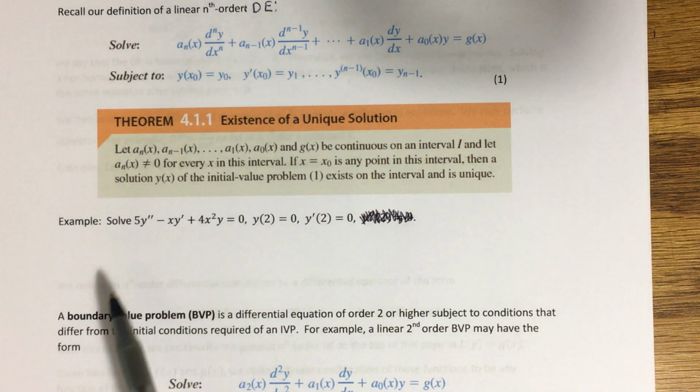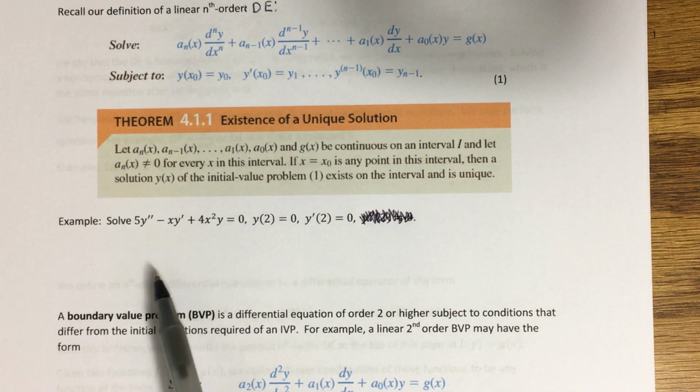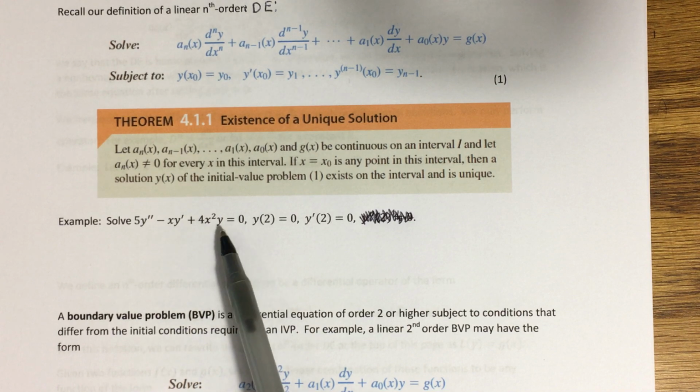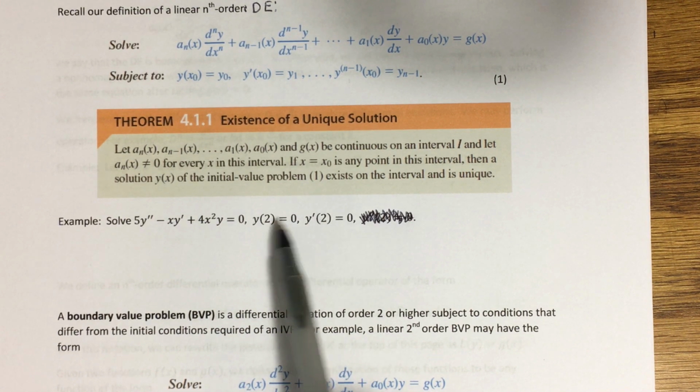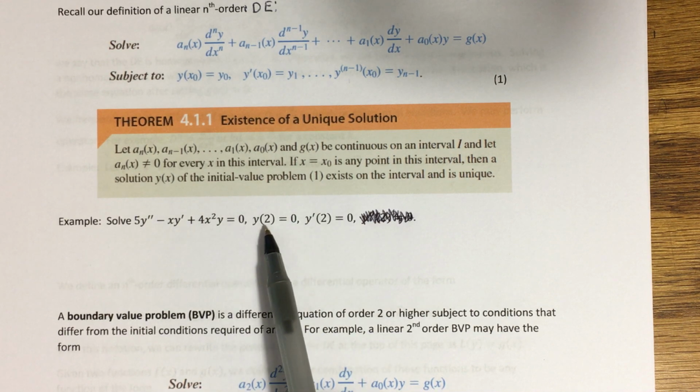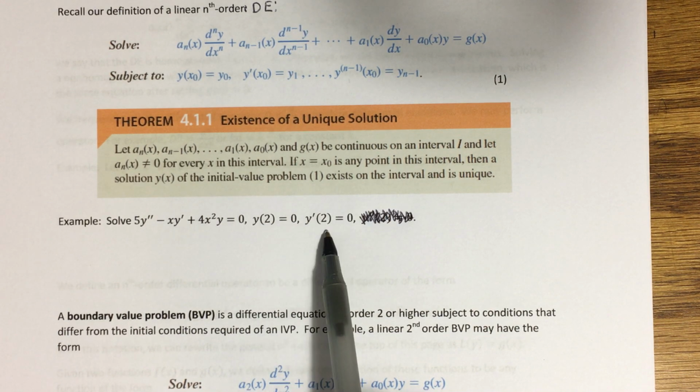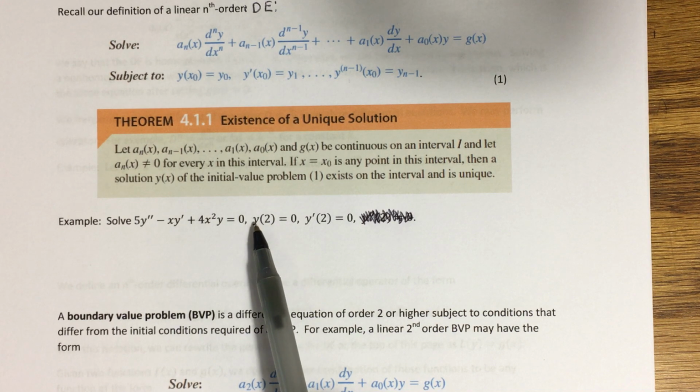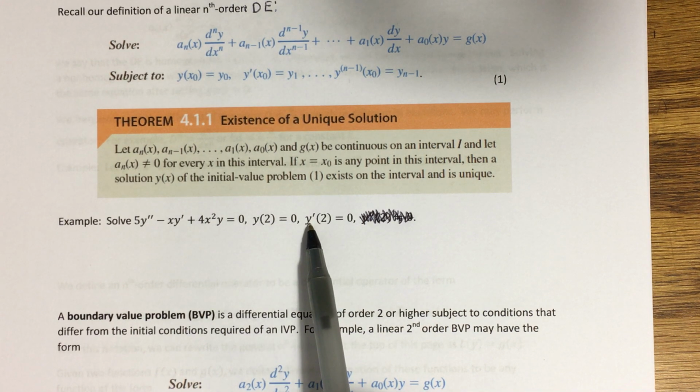Remember, a differential equation can have infinitely many solutions until we impose some initial conditions on it. So does that particular solution that I picked out there also satisfy these initial conditions? Well, yes, it does, because it wouldn't matter what I plugged in for my constant function 0. If y is equal to 0 and y prime is equal to 0, then of course y of 2 equals 0 and y prime of 2 equals 0.